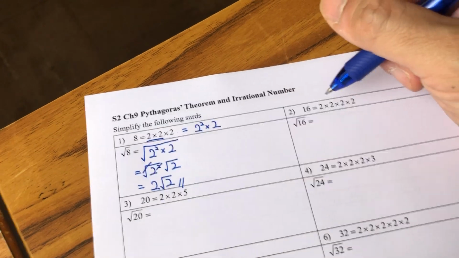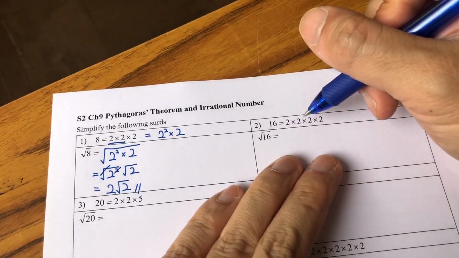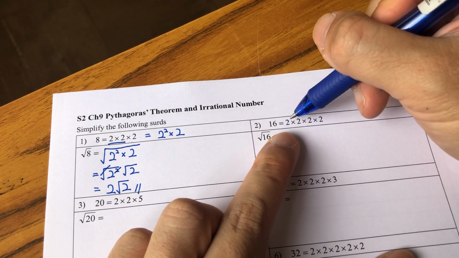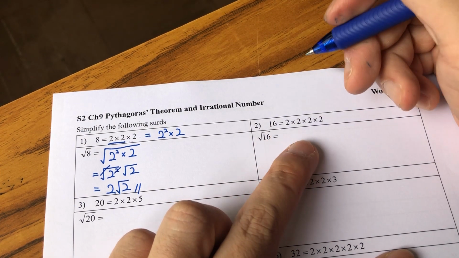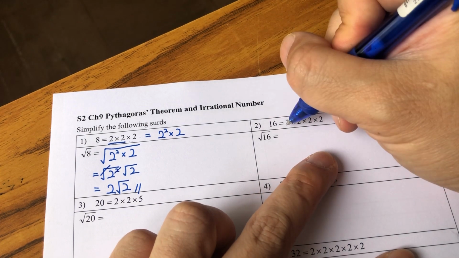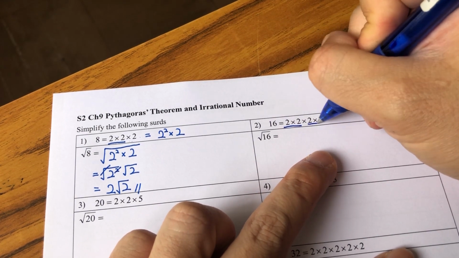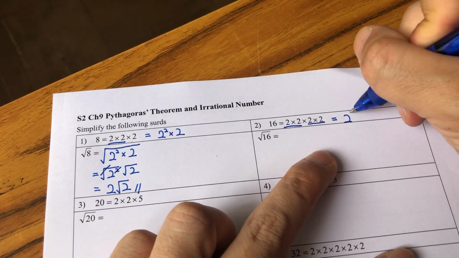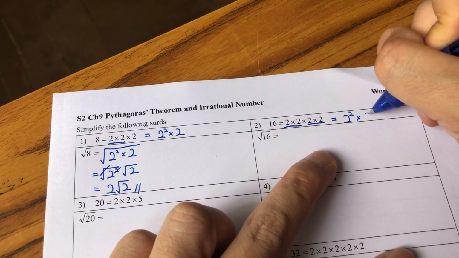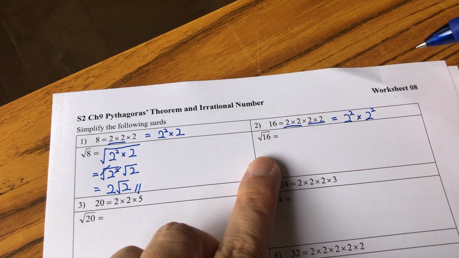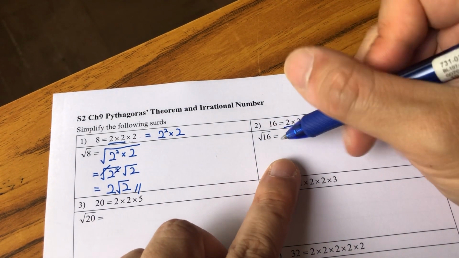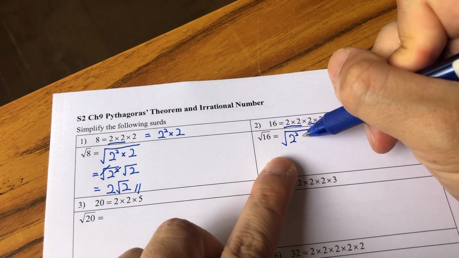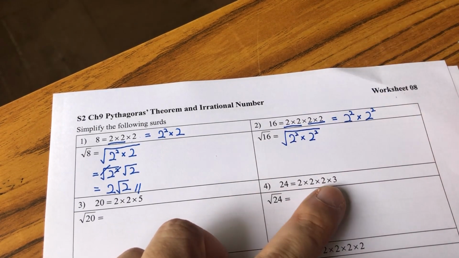Then what about this one? Square root of 16, according to the short division, equals 2 times 2 times 2 times 2, right? Two of them are the same, so you should group them into 2 groups. First of all, 2 to the power of 2, and then the second group also 2 to the power of 2. So that means square root of 16 could be written as square root of 2 to the power of 2 times 2 to the power of 2.